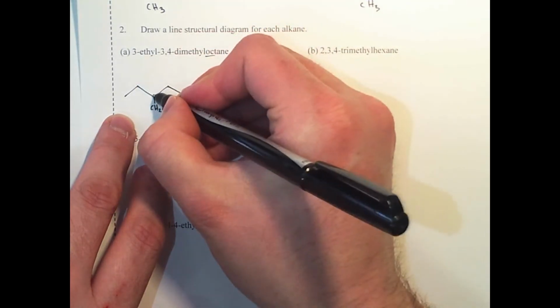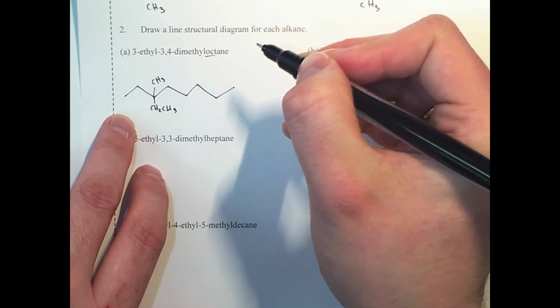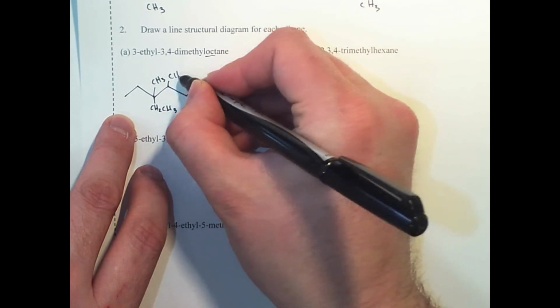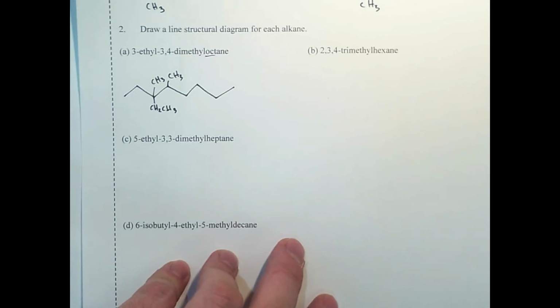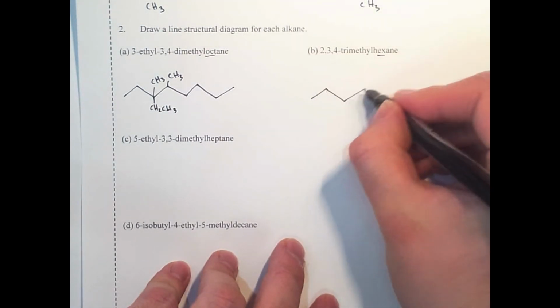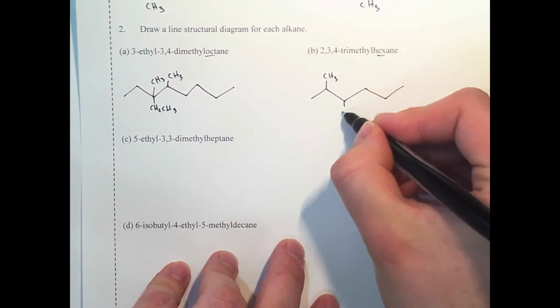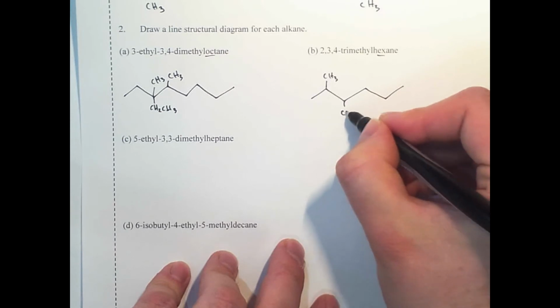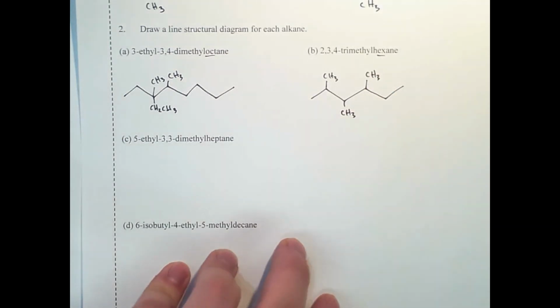And I have a methyl group at 3, and I have a methyl group at 4. So 2, 3, 4-trimethylhexane, so hex is 6. 2, 3, 4, 5, 6. I have a methyl group at 3, 2, 3, and 4. That's it.